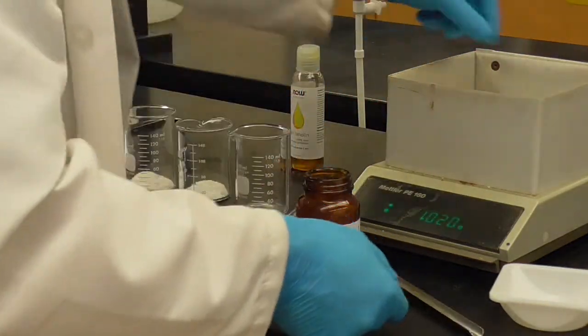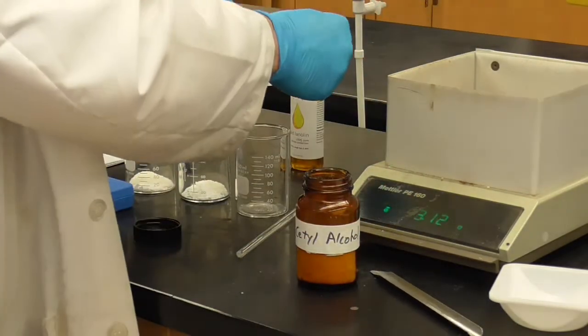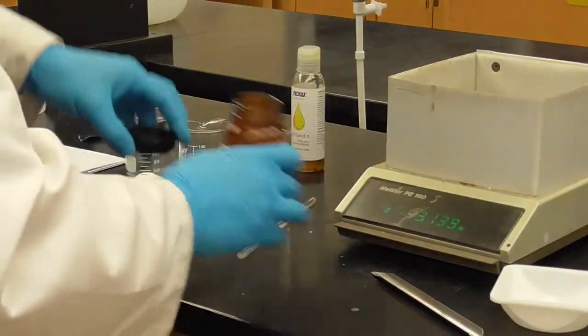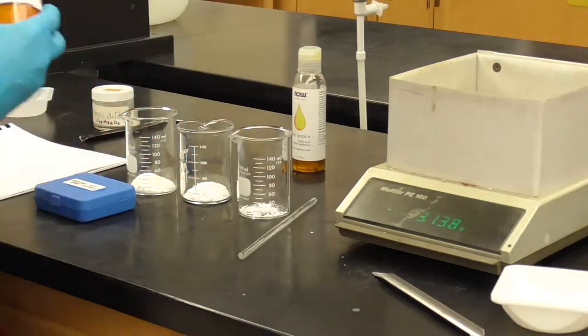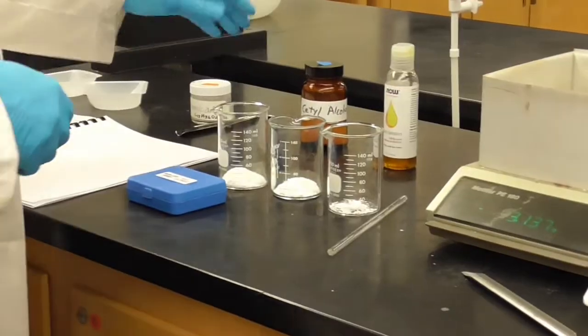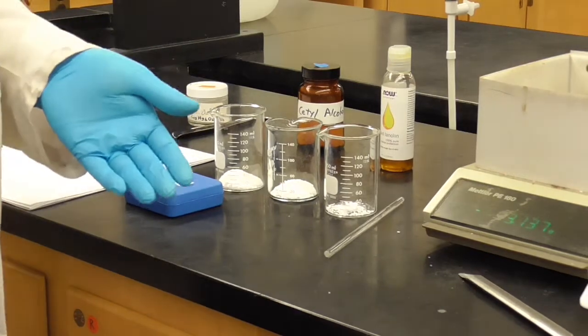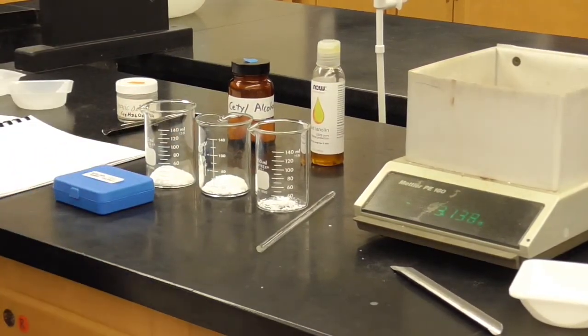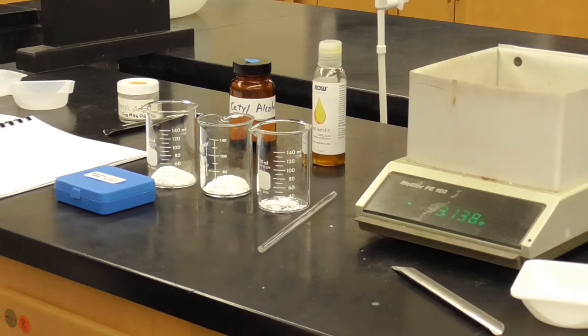Okay, here we go. So the third lotion does not have that stearic acid, but it does have cetyl alcohol. That will tell us what the stearic acid is doing when we see what's wrong with our lotion from that third beaker. Okay, the third ingredient, 2 grams of lanolin, also known as wool wax.